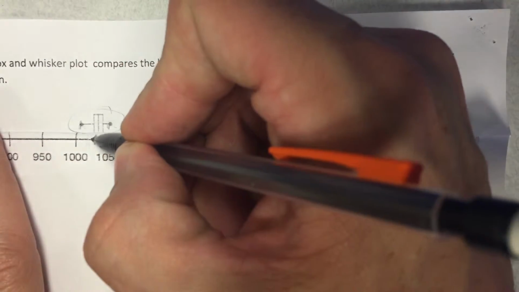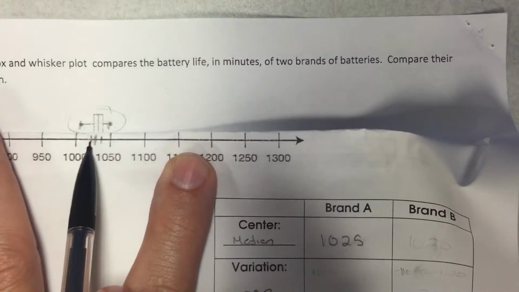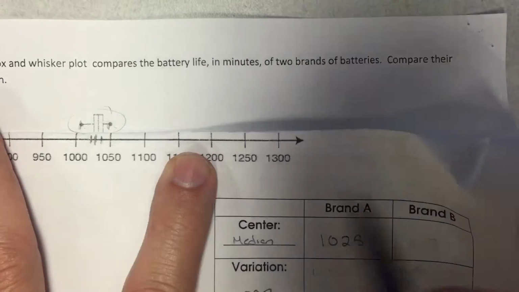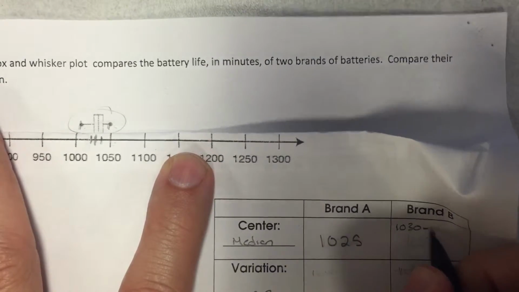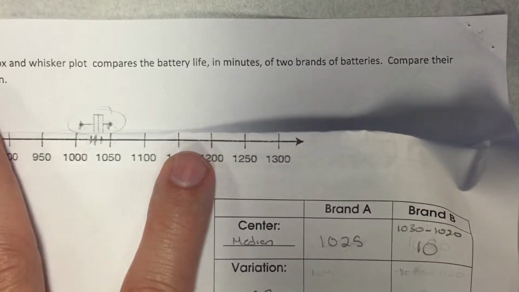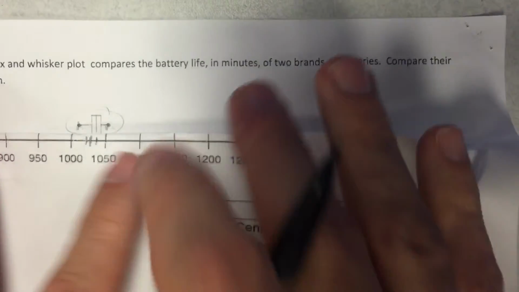Then I want to find my interquartile range. So that's going to be looking like increments of 5. So if I say that this is 1,030 minus 1,020, I get a value of 10, an IQR of 10. So that means that the middle 50% of my batteries are going to last to within 10 minutes of each other.